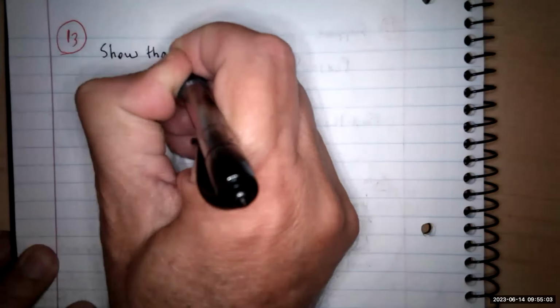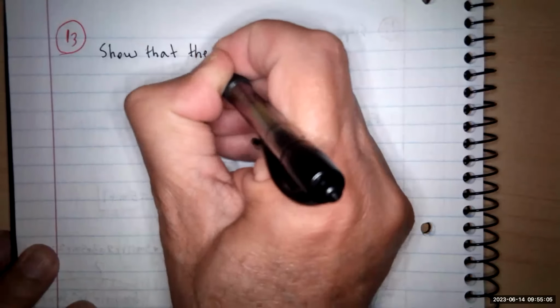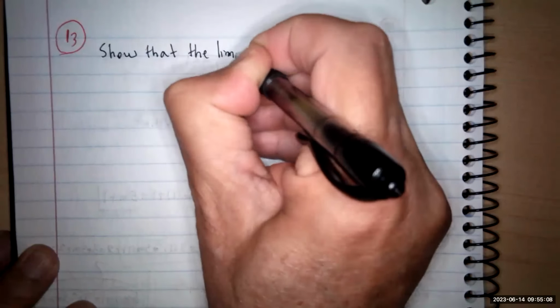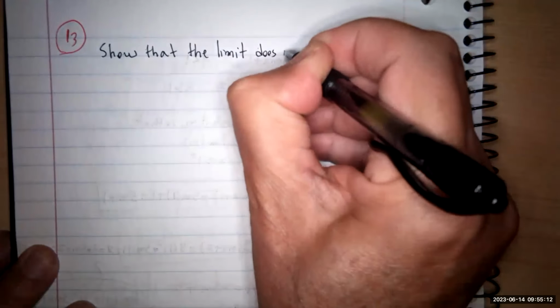Number 13: show that the limit does not exist.